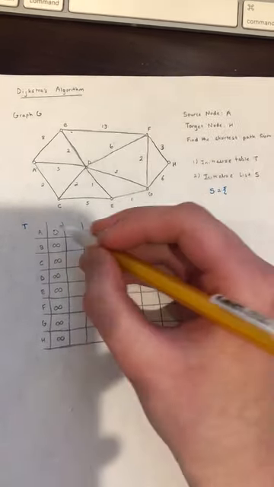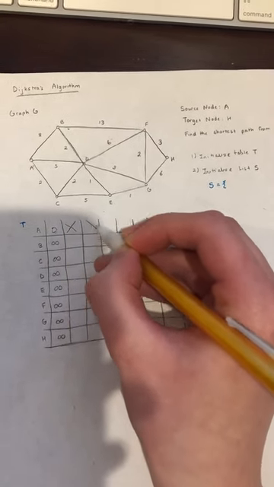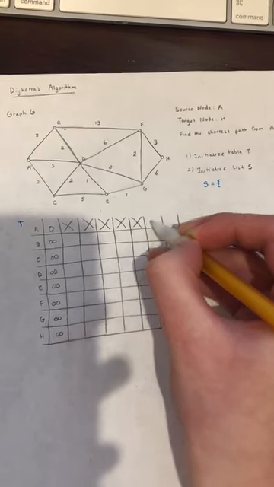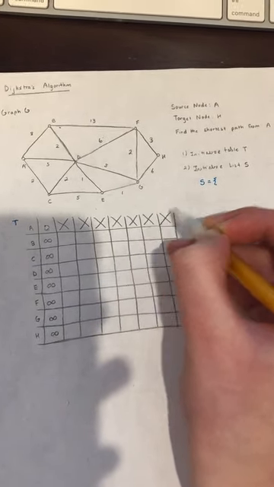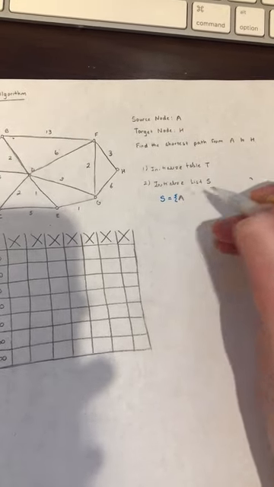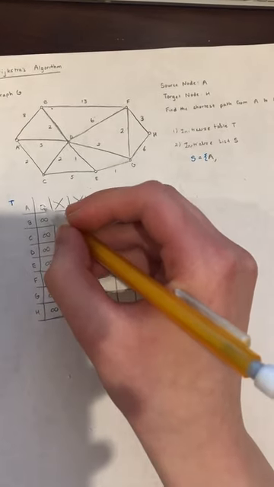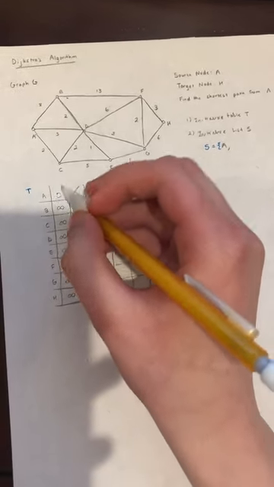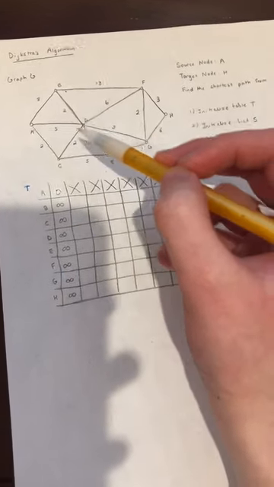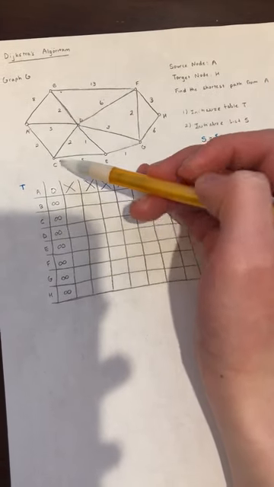So now we're going to visit A. We're going to mark the rest of the columns in A's row with an X to denote that A has already been visited, and we're also going to add A to our list S to show that we visited node A. And then now we look at A, and we need to consider who A's neighbors are now to determine the shortest path. So A's neighbors are B, D, and C.